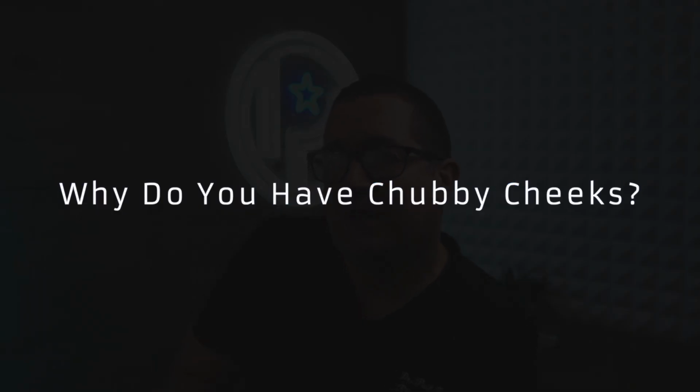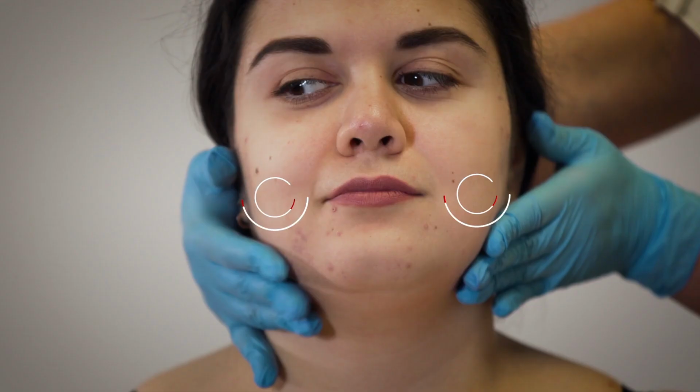So why do you have chubby cheeks? Your chubby cheeks can be a result of two different things. One, your weight, or two, your buccal fat pads. Now, your face needs fat in it in order to give you a youthful appearance. However, too much fat in certain places can give you an overall rounded appearance to your face. And as you lose weight, you also lose weight in your face. And that can help reduce the appearance of chubby cheeks and give you a little bit of a slimmer profile.